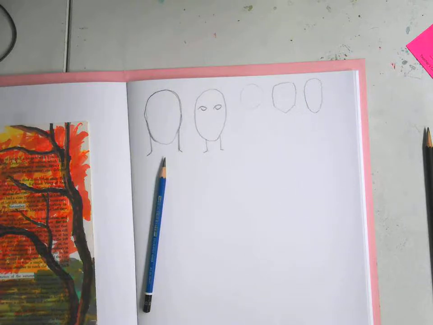All right, so if we look at this skull, you can see that the eyes sit about halfway between the top of the skull and the bottom. Okay, the same is true with our faces. This top section is about the same as the bottom section of our face.